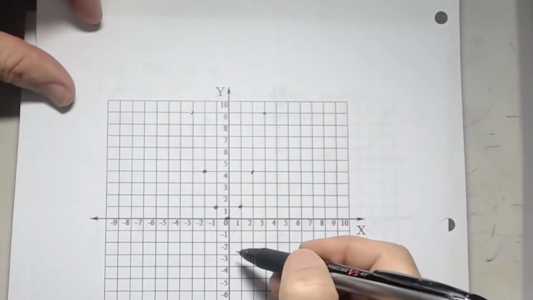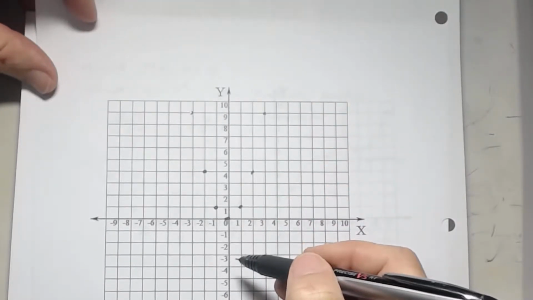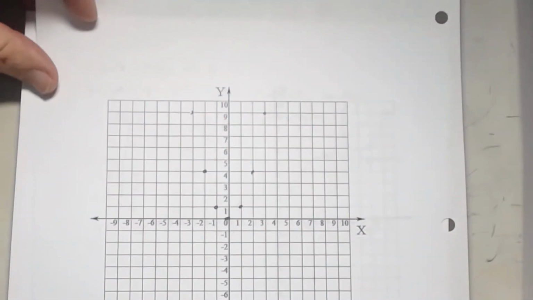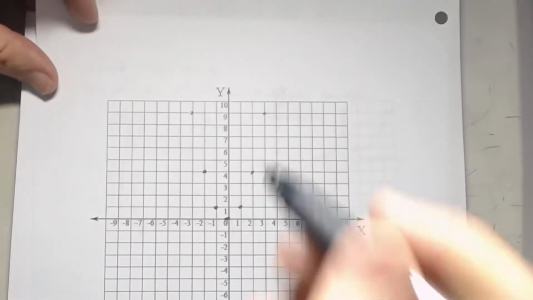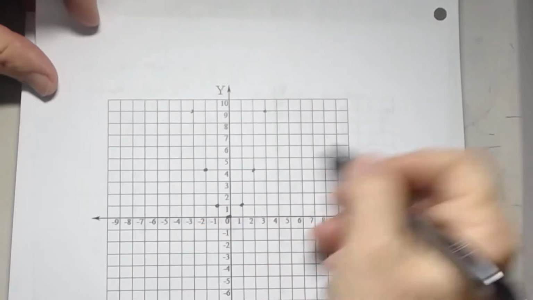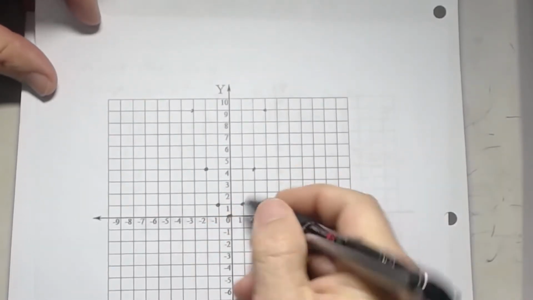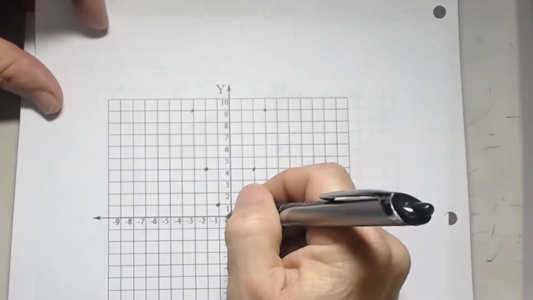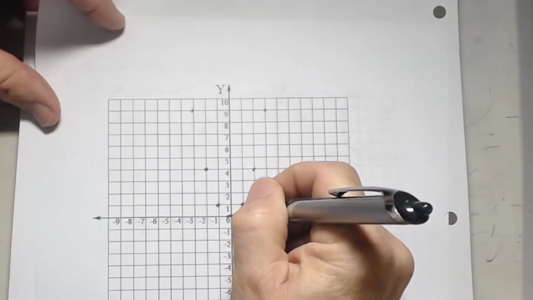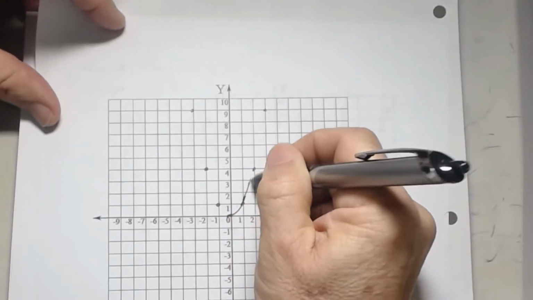All right, and then all you do, notice it's not a line, right? Are all these points collinear? Collinear means that they lie in the same line. No, they don't. That's not a line. I remember lines like this. All right. So it's a curve, though, right? Yeah.